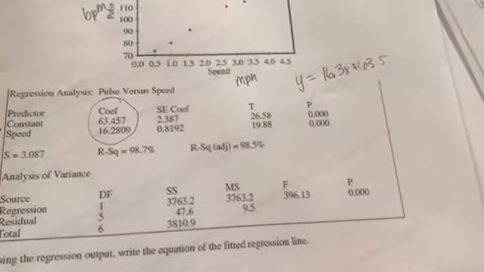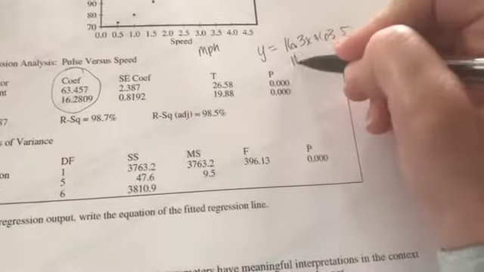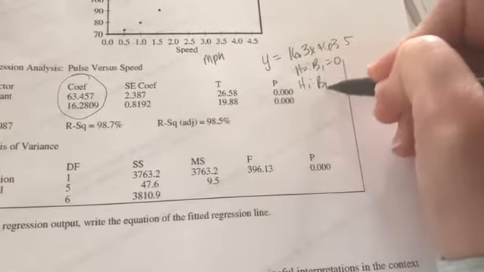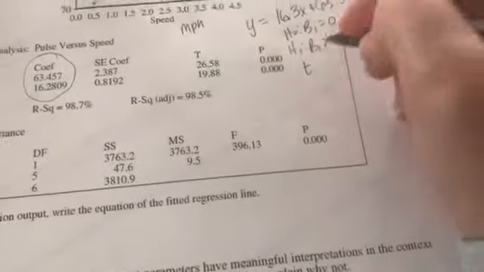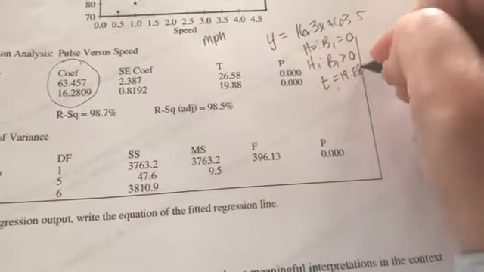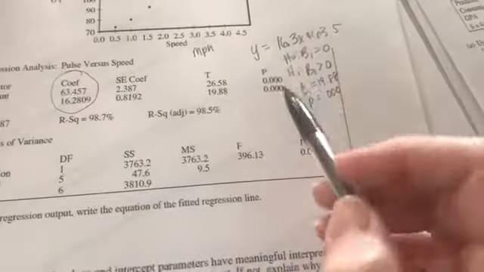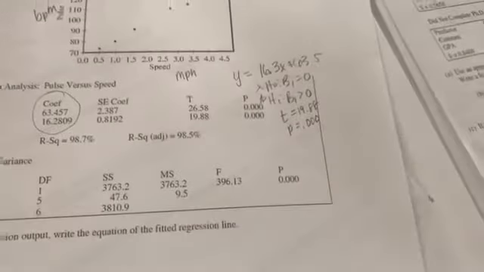Okay, if we decided to run the t-test for this and we would test a positive slope, so I'll just write this down really quick. Your t-value, again, you want to only look in this bottom row, is 19.88. And your p-value, we just know it's really, really small. And then you can reject the null and say that there is a significant positive relationship.